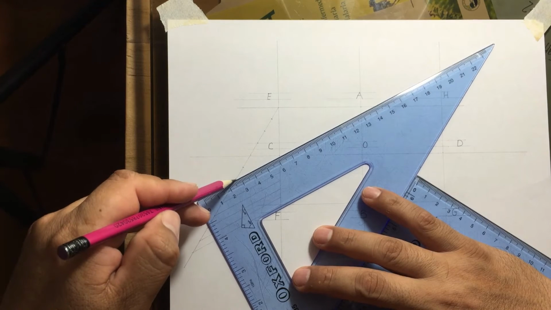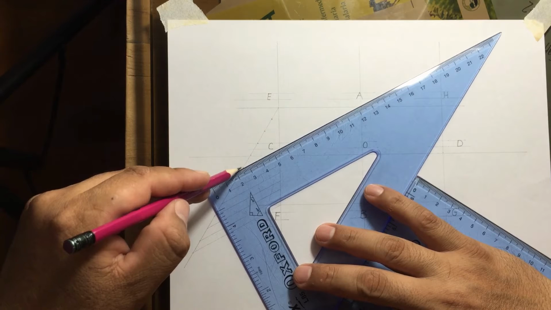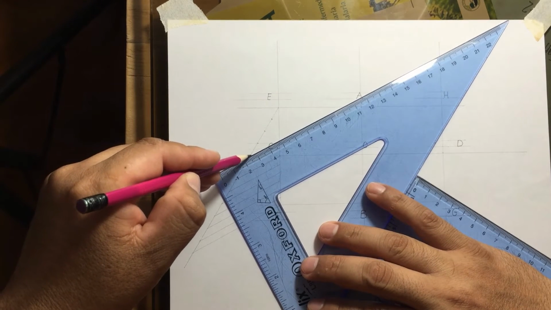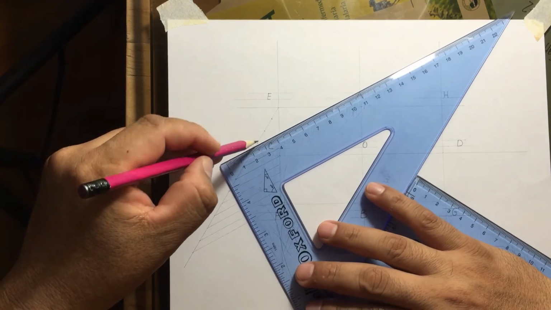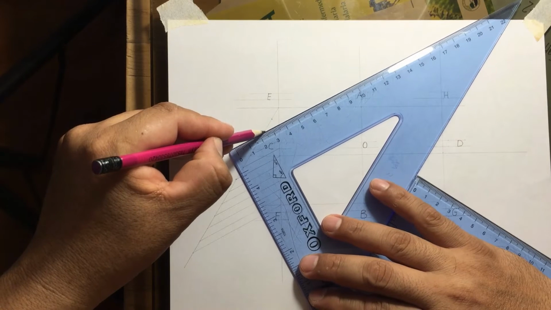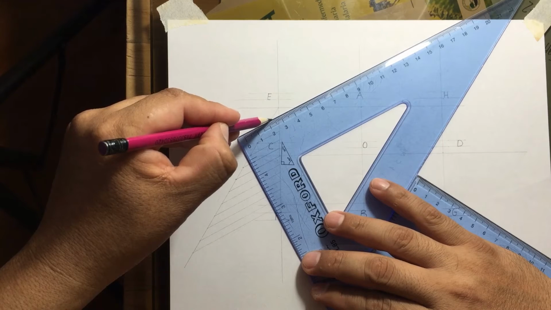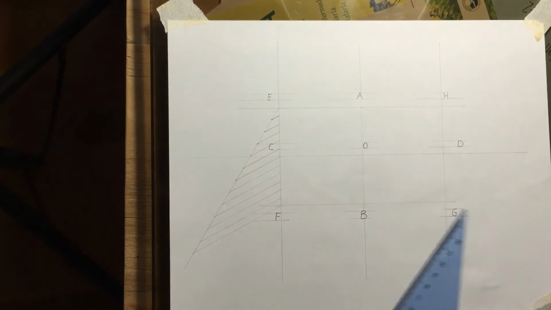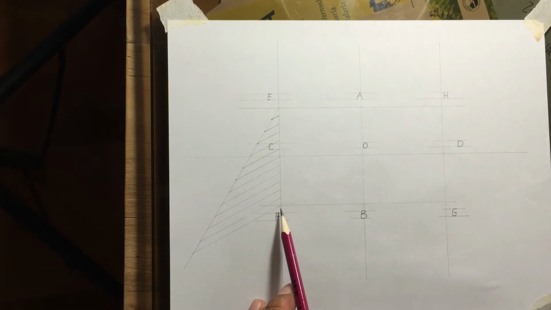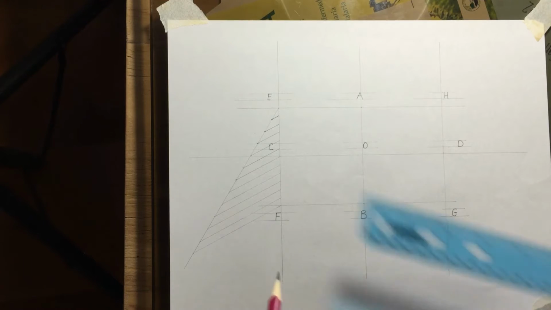Let it intersect the vertical line ECF. Construction lines in one. Alright. So we have one section, so this has been divided to 12. I need you now to divide this now into 12 equal parts. So we'll follow the same method.